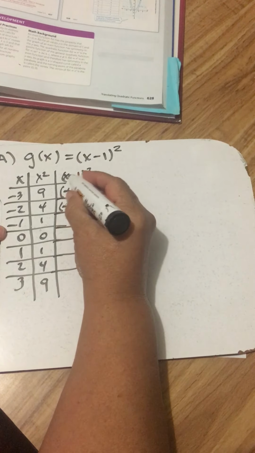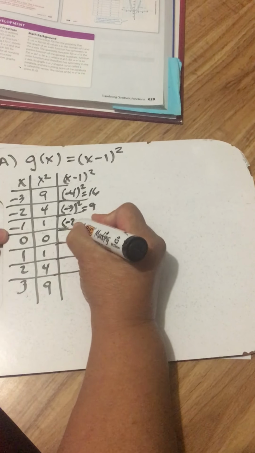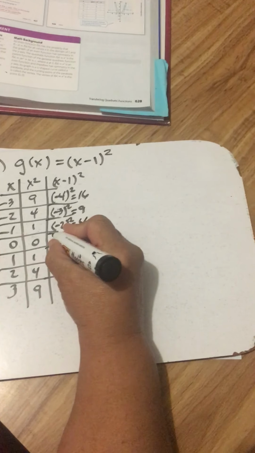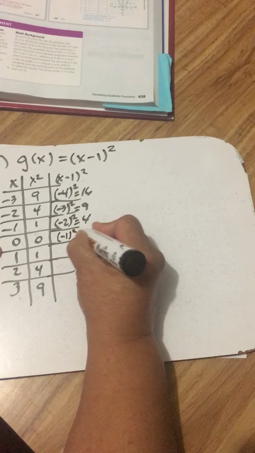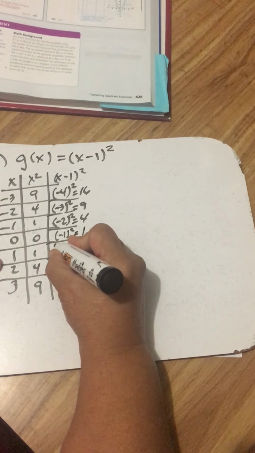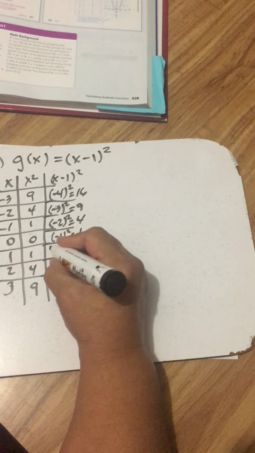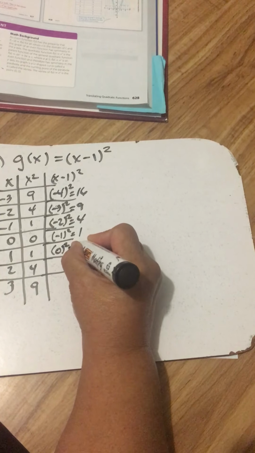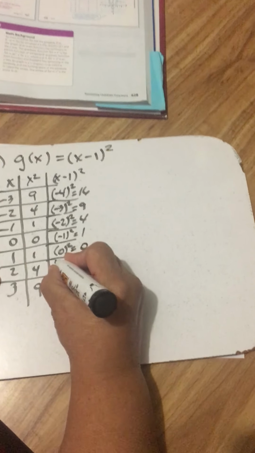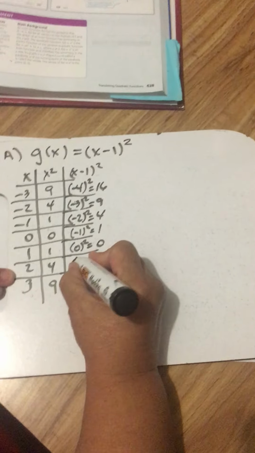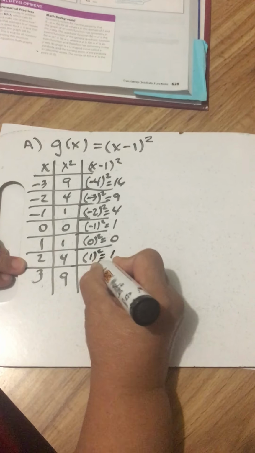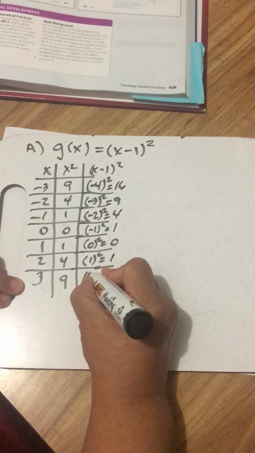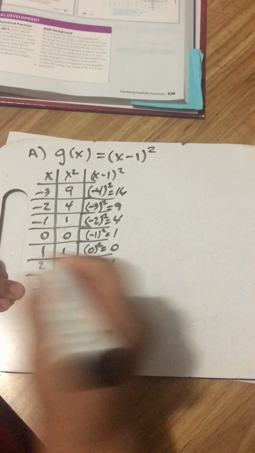Here is minus 1, minus 1, which is minus 2. Square is going to be 4. Now it's 0 minus 1, which is minus 1. Square is going to be 1. Now it's 1 minus 1, which is 0. Square is going to be 0. And there is 2 minus 1, which is 1. The square is going to be 1. And 3 minus 1 is going to be 2. The square is going to be 4.